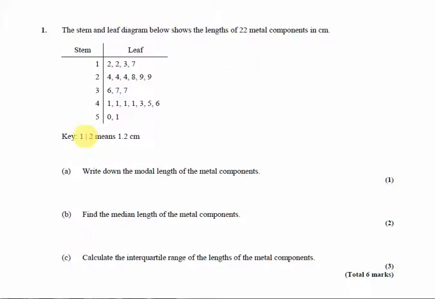First of all, it tells us to write down the modal length, so the most common length. If we look at the data, the most common length is 4.1 because that appears 1, 2, 3, 4 times. So the modal length would just be 4.1 centimeters because that appears the most.